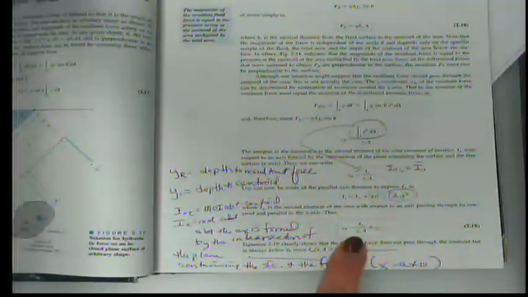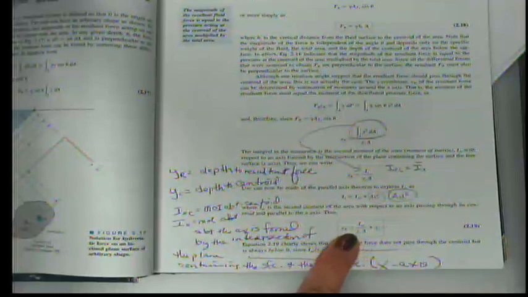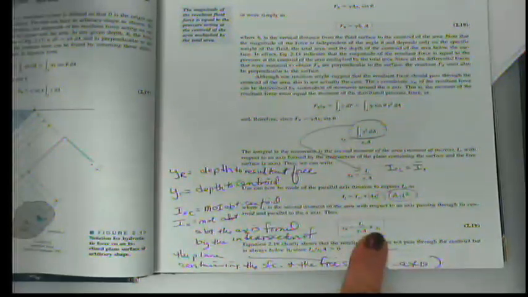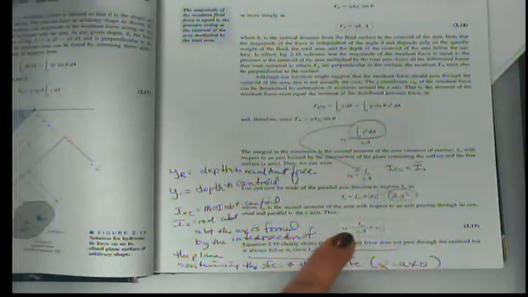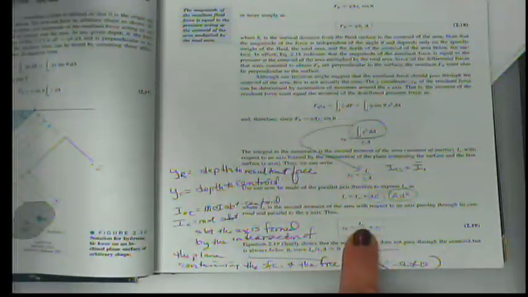The other thing to note is y sub r, this is what I said before, but mathematically we can see it here. Y sub r is equal to this term plus y sub c. Now we know that a moment of inertia is always a positive number, and unless we have a cutout, A is always positive, as is y sub c.